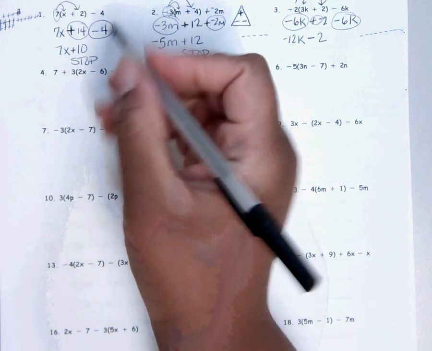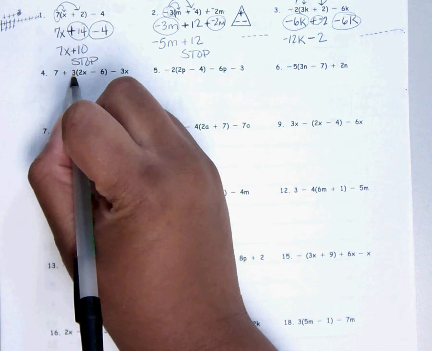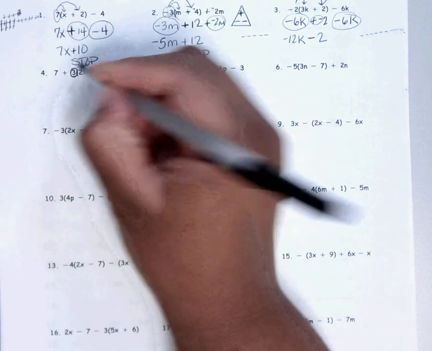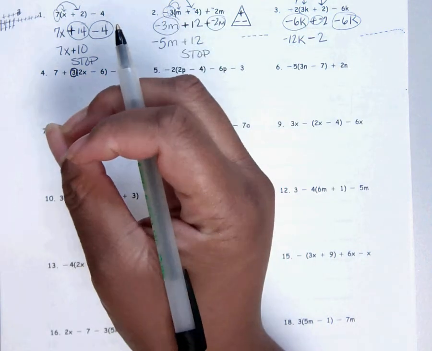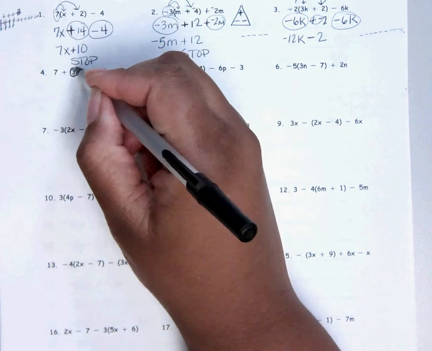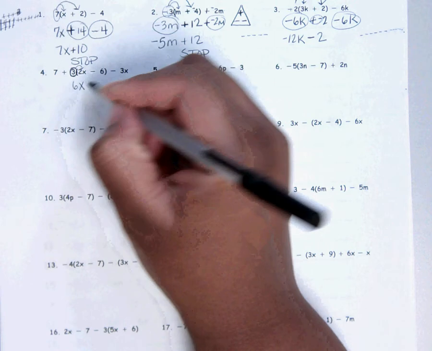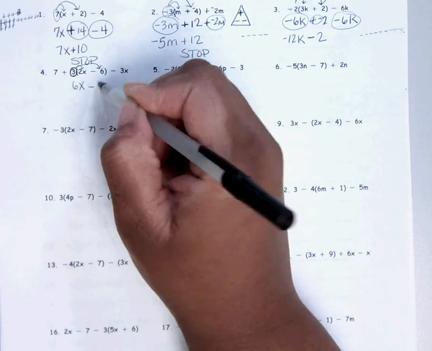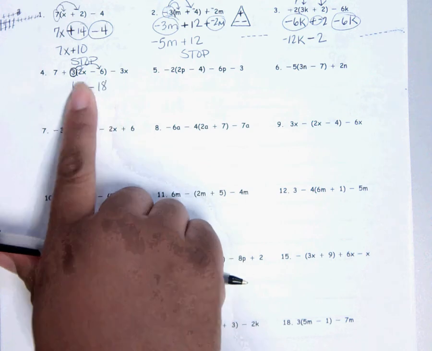Next question. Do I do 7 plus 3 first? No, we do not. We take the 3, because that is what touches the parentheses, and we multiply it to 2. So that is 6x. We take this and multiply it to 6 minus 18. This 3 only affects these 2 inside the parentheses.